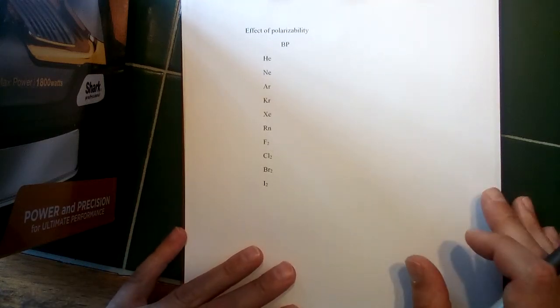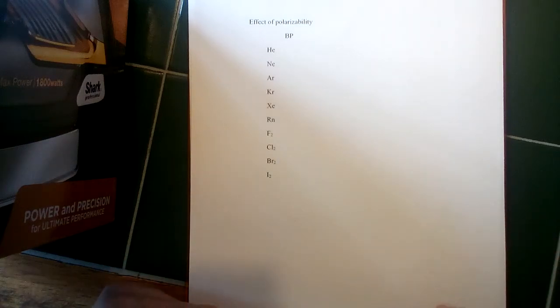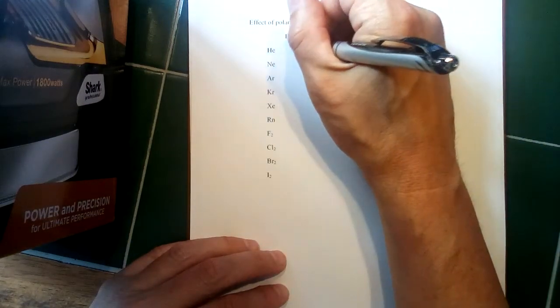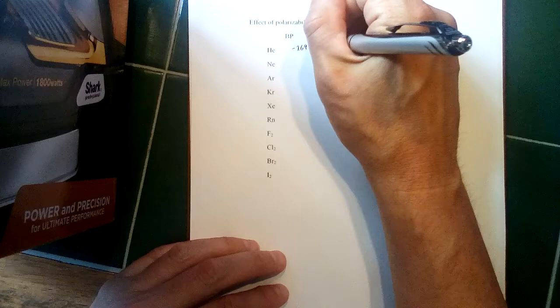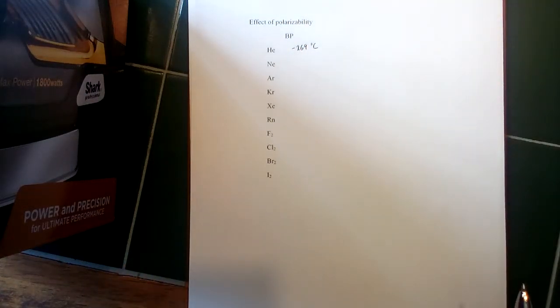So I have a couple trends here on the page, and we're just going to talk about BP here, the boiling point. We already mentioned helium has a boiling point of 4 Kelvin. I'm going to put that into Celsius for this particular chart. So helium boils at minus 269 degrees Celsius.